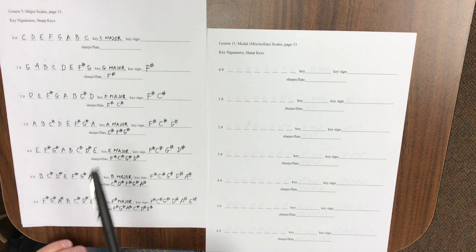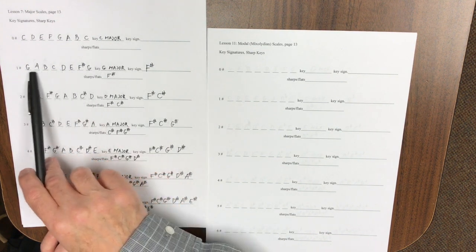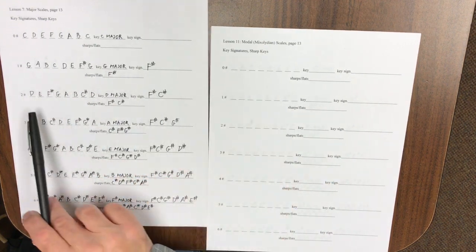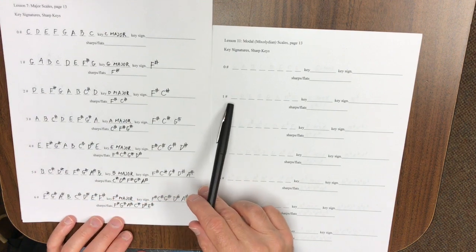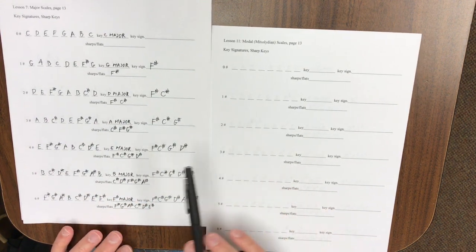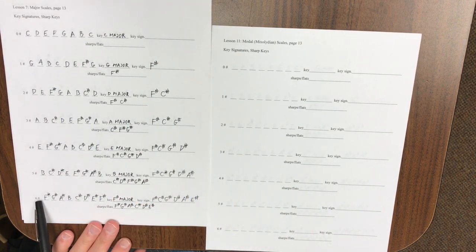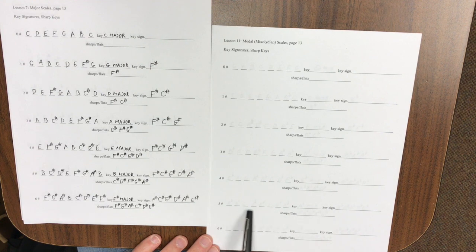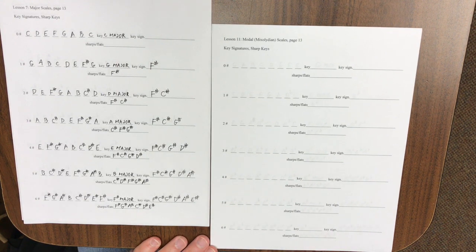So G major then corresponds to G Mixolydian here, 1 sharp to 0 sharps. D major with 2 sharps would become D Mixolydian with 1 sharp. And you go on until you get to F sharp major, which has 6 sharps, and that becomes F sharp Mixolydian with 5 sharps, like we just explained from the flats.